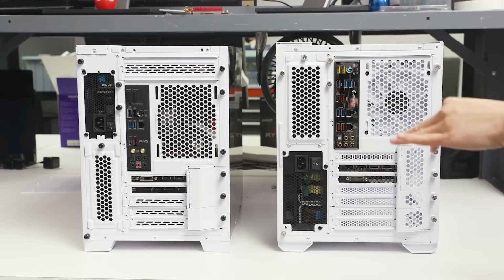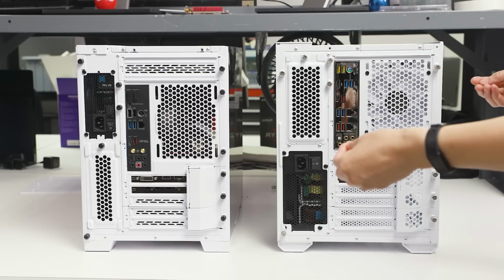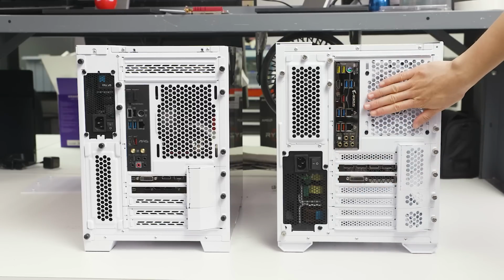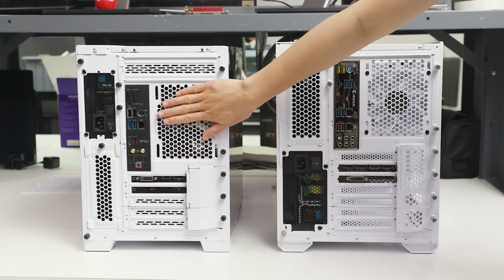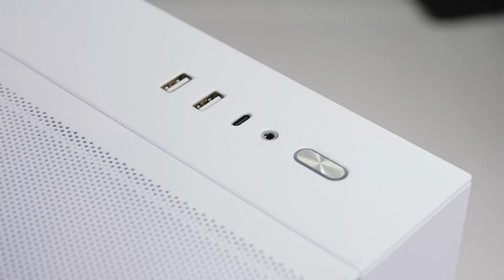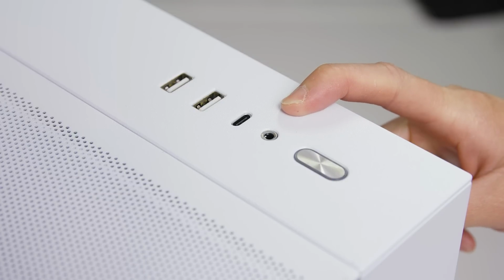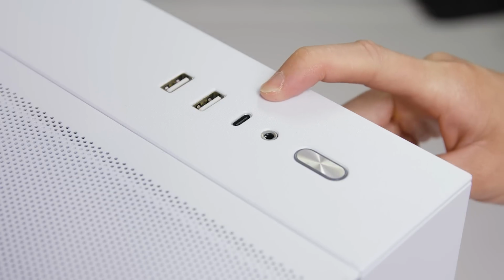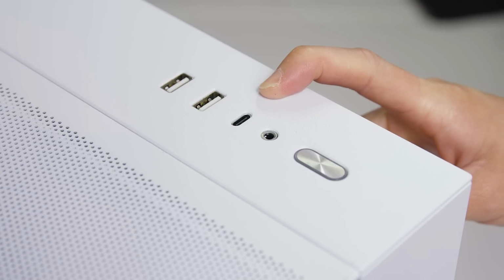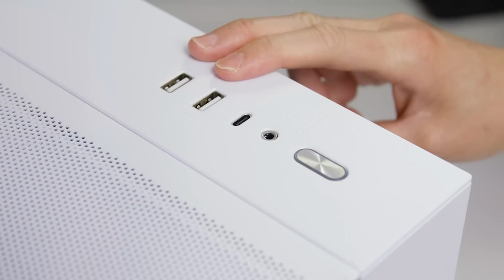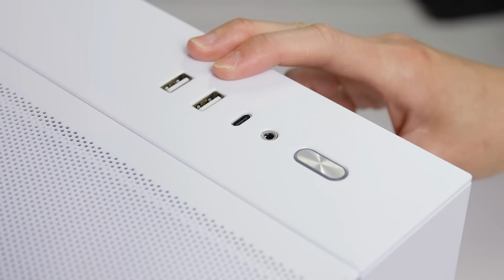The reason why they look different right now is because they're actually configured differently at the moment. So this is in a 7-slot config and this is in a 5-slot config. For front I/O ports, it's the same on the Air Mini as it is on the O11D Mini. So what you're going to get is a power button, a 3.5mm combination audio headset jack, a single USB 3.1 Type-C port, and then 2 USB 3.0 Type-A ports.